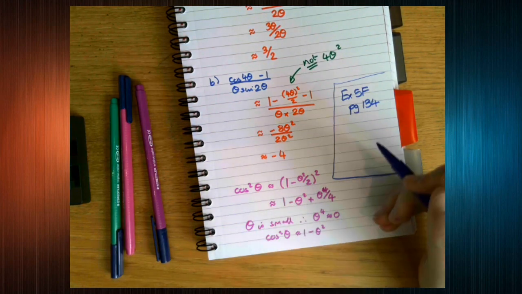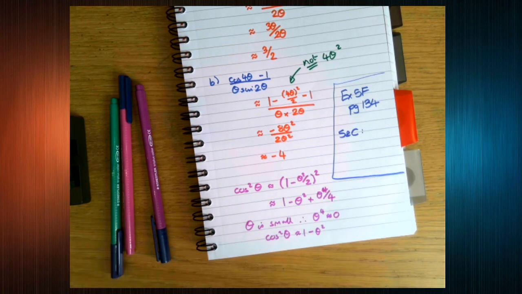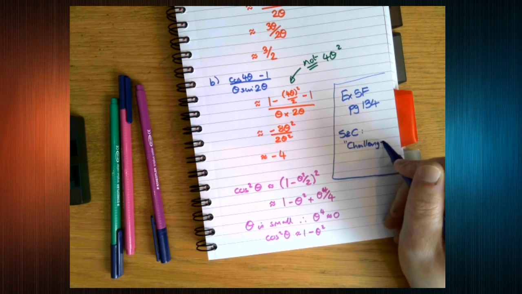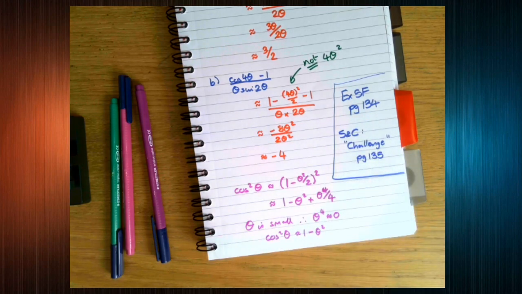If you want a particularly challenging question, then have a look at the challenge box on page 135. That is quite a tricky question, but quite nice and gives you a little bit of problem-solving type stuff.